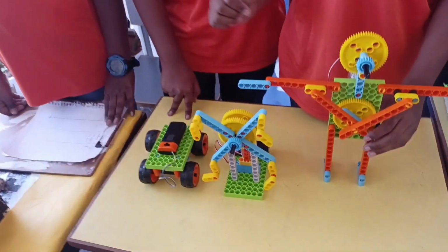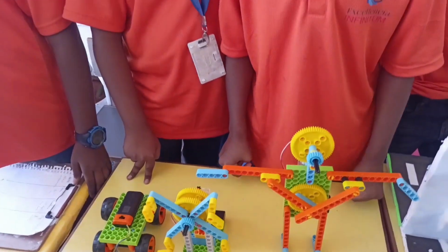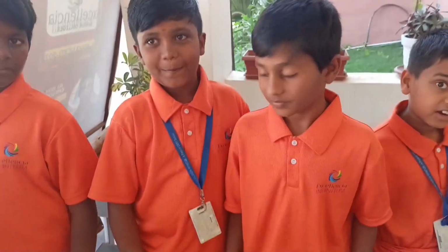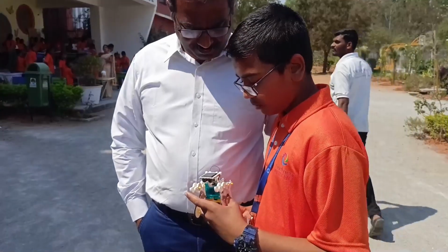I'm from grade 1. I'm talking about robot, chain and cars. It converts electrical energy into mechanical energy. So it makes the robot.